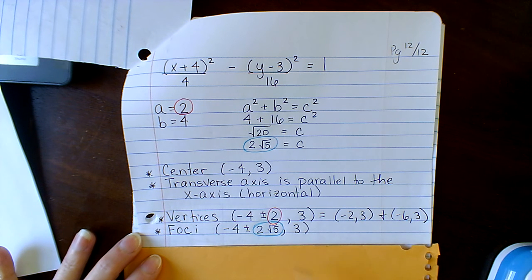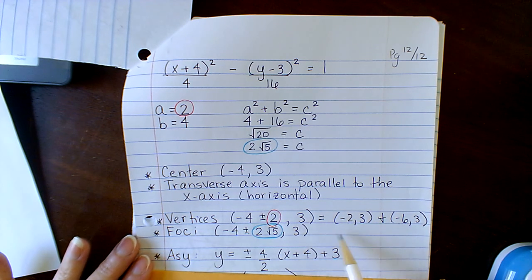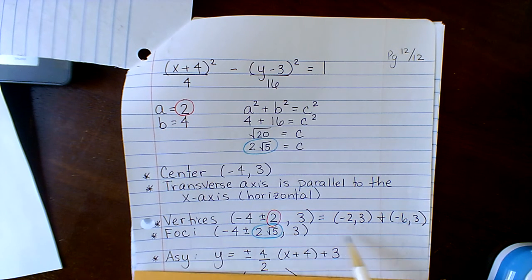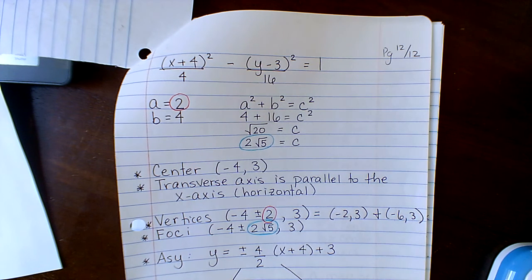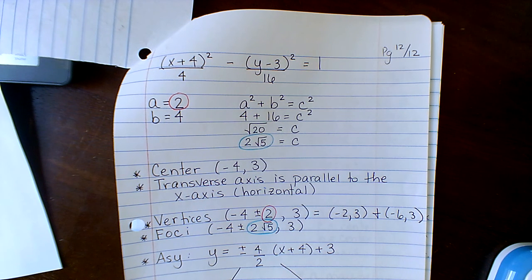For the foci, I'm going to do the same thing, but I'm just going to use the value of c. In this case, it was 2√5. Now, I just left it like that. I didn't bother expanding that out. I just left it like that, and it's perfectly fine in WebAssign if you do that too. I would only write that as a decimal if I was going to graph it.